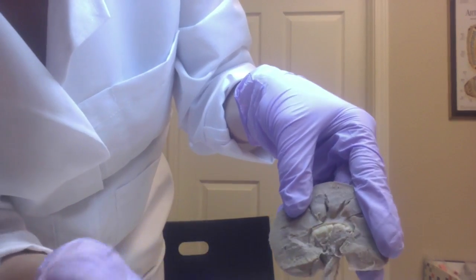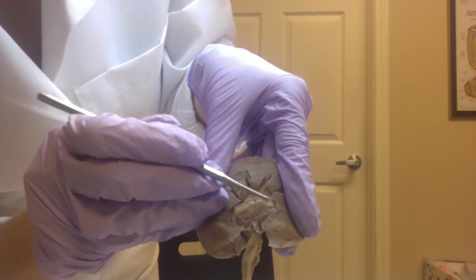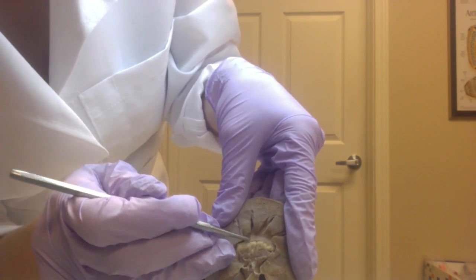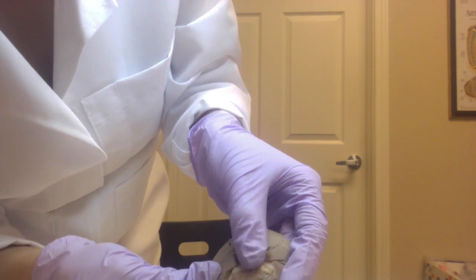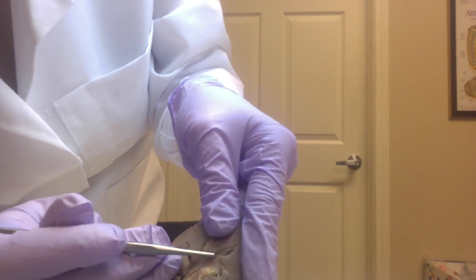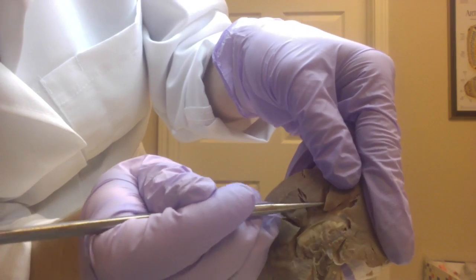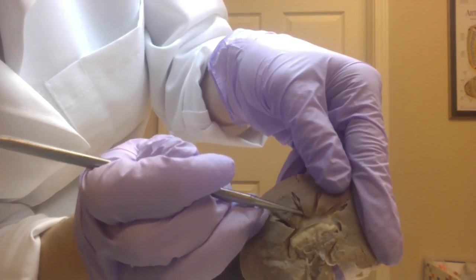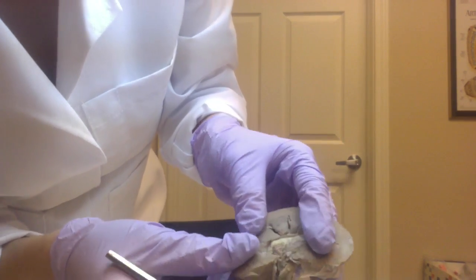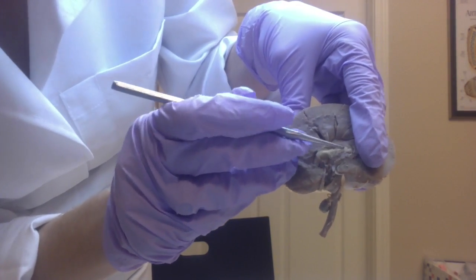Within here is a major calyx. And connected to the major calyx are the minor calyces. So a minor calyx, a minor calyx, a minor calyx. And this is the renal pelvis.